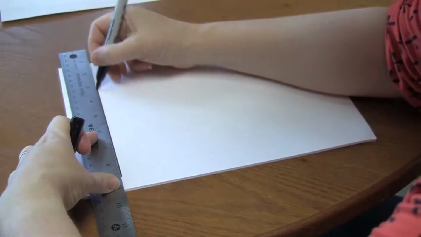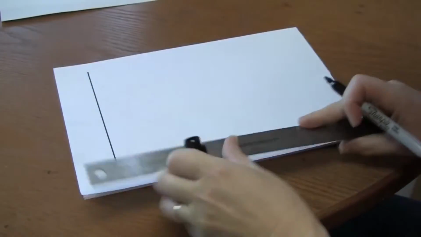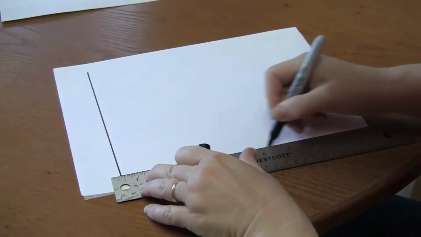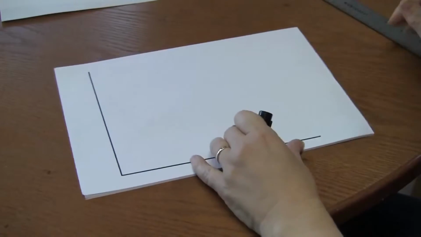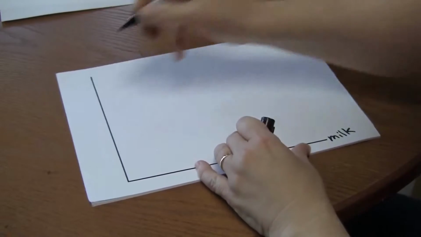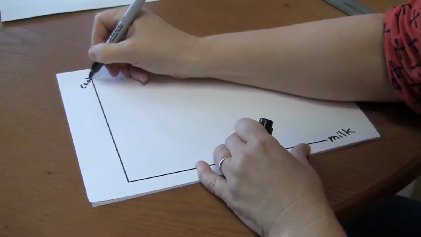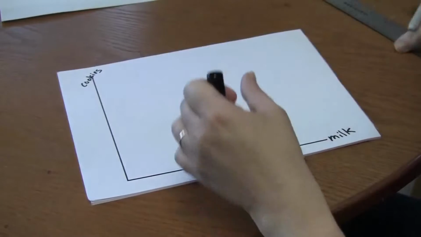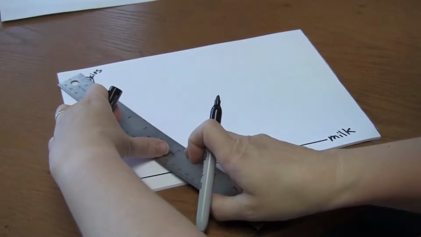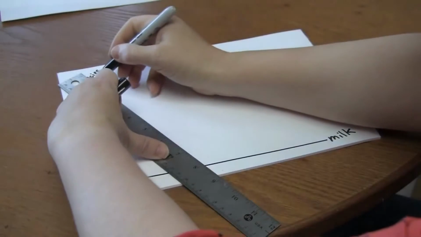by drawing your axes, and labeling them. Milk, cookies. I'm going to show the effect of a decrease in the price of milk.